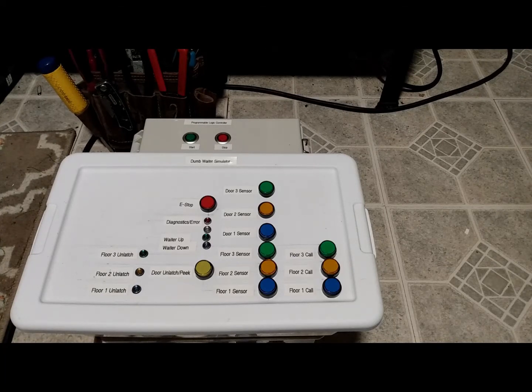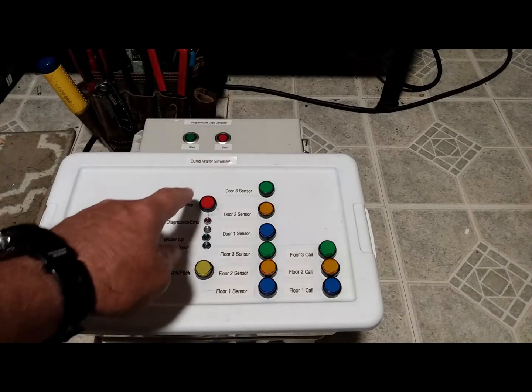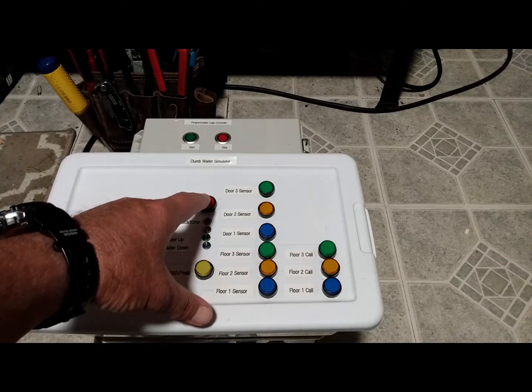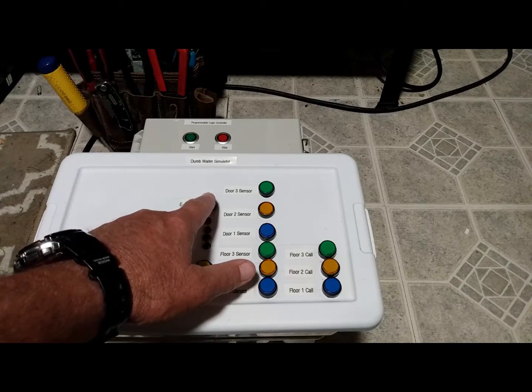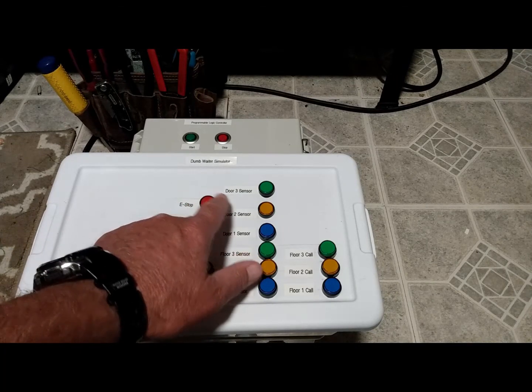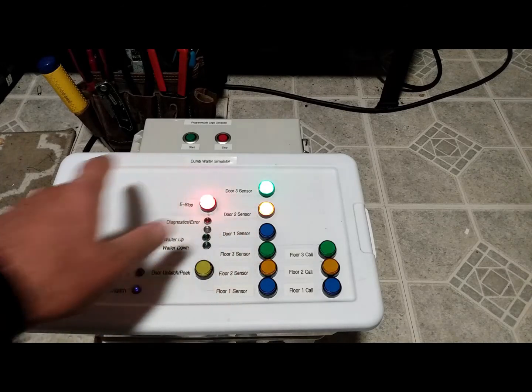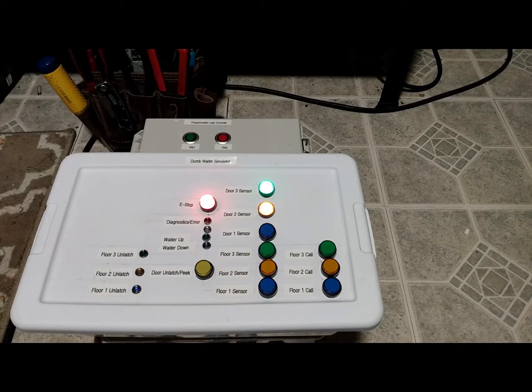To turn power on to the PLC, all e-stops must be disengaged. The simulator, there's only 1. In the house, there are 3. I'll turn the e-stop on.